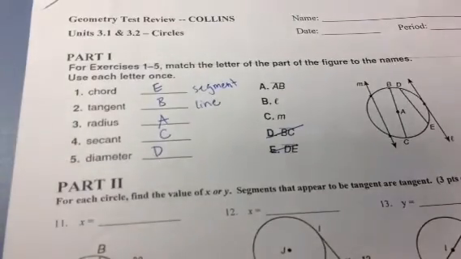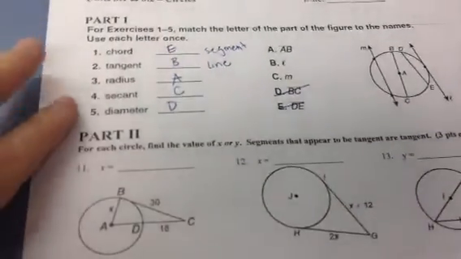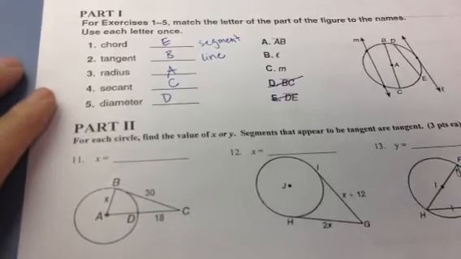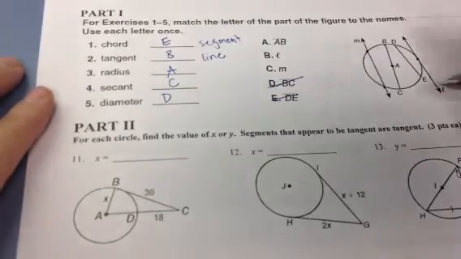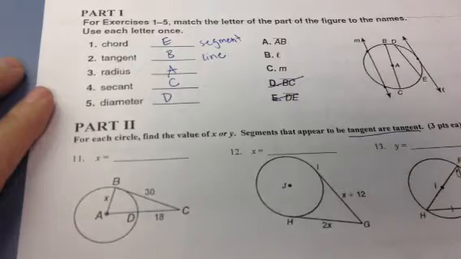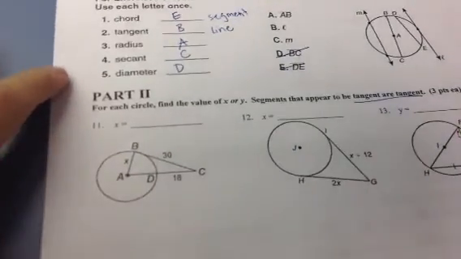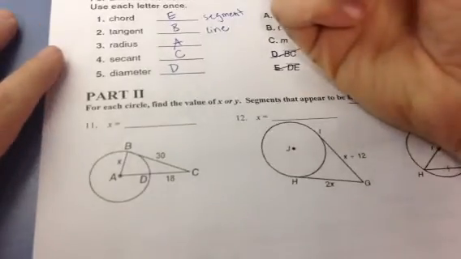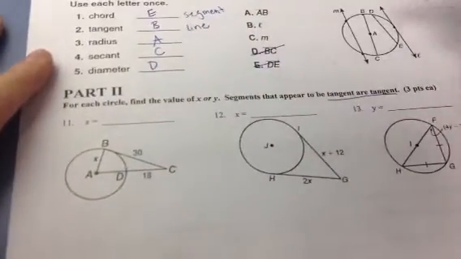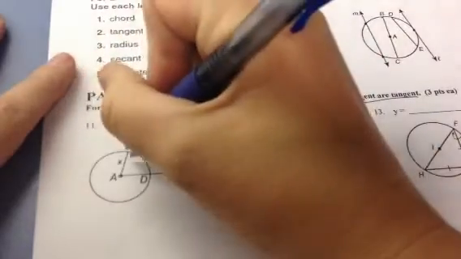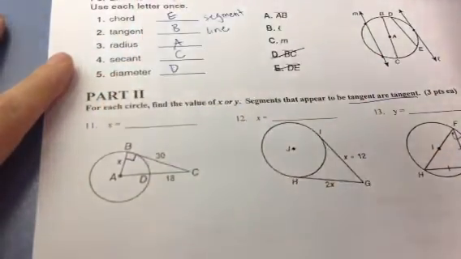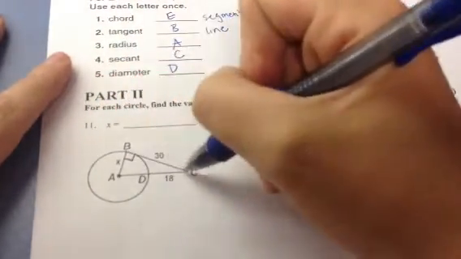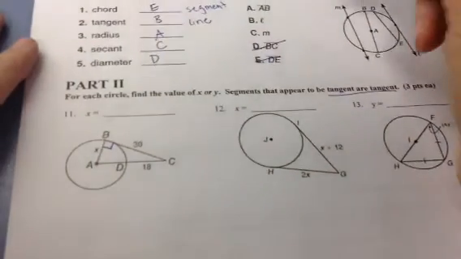Okay, moving on to part 2. You're asked to find the value of x or y, and it also says that segments that appear to be tangent are tangent. So in number 11, segment BC appears to be tangent to the circle. We're going to assume based on the statement it is, and that's important because that means this is a right angle. So from the radius to that tangent segment is a right angle.